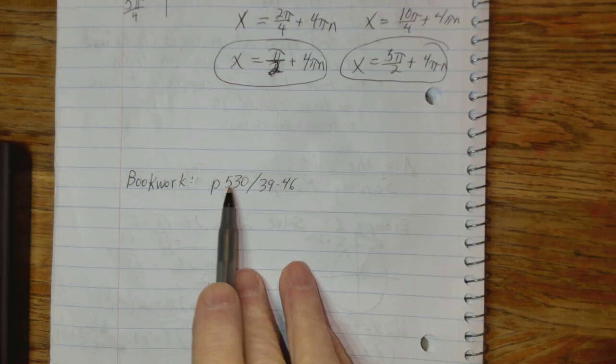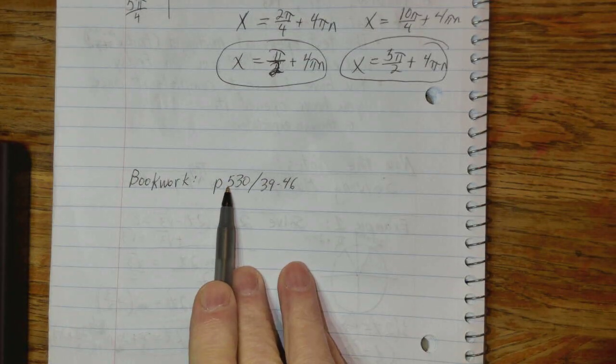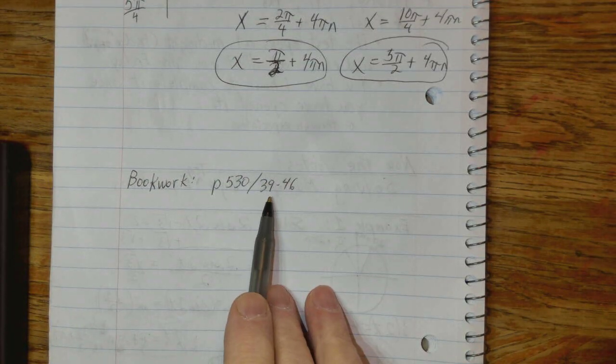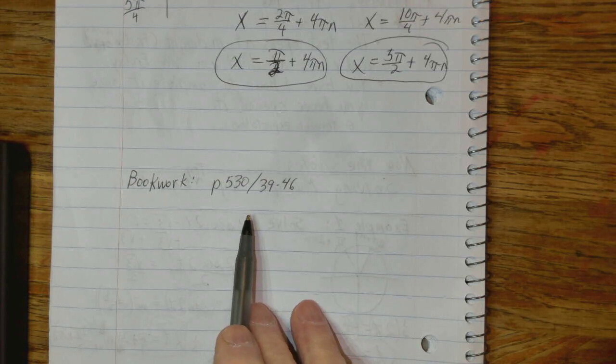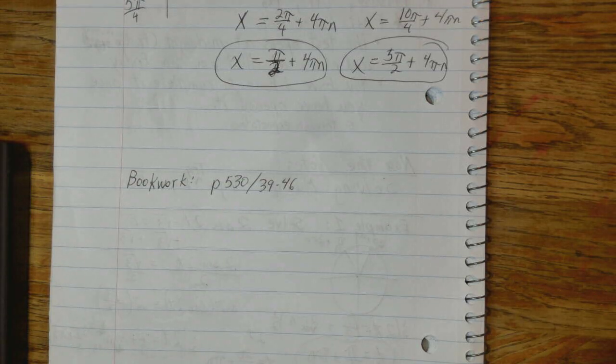Okay, bookwork is page 530, and it's numbers 39 through 46. Get everything put on to PowerSchool, and like I said, I'll attach a step-by-step way of getting that done.